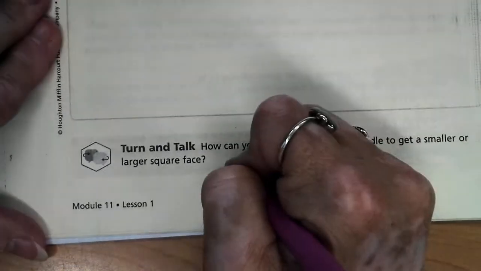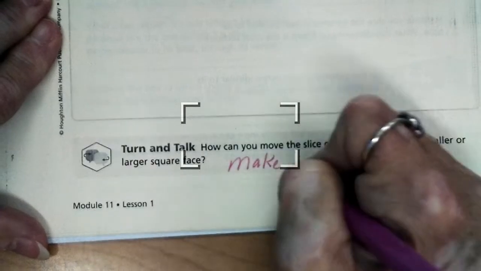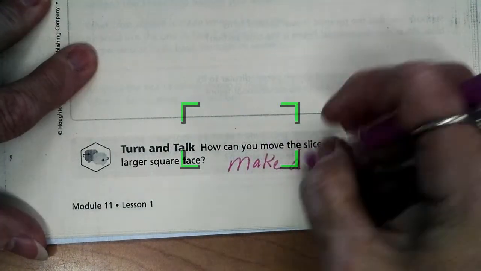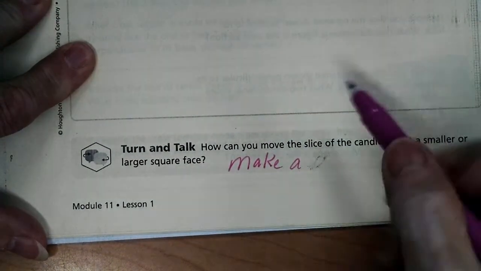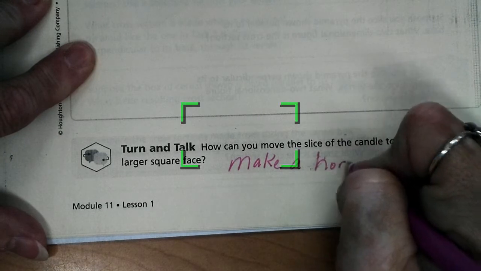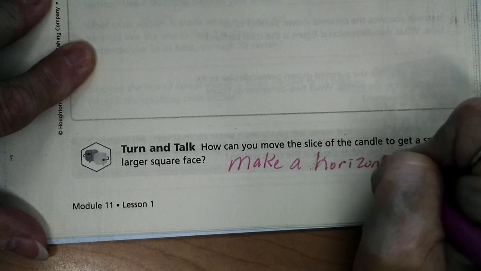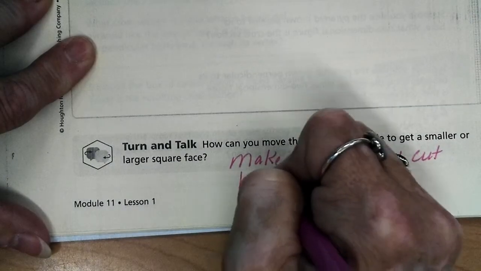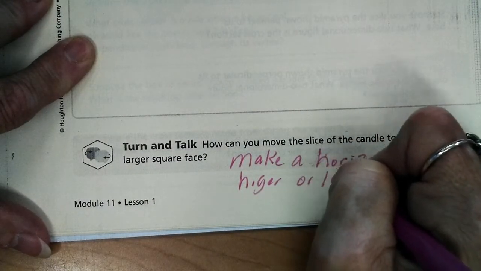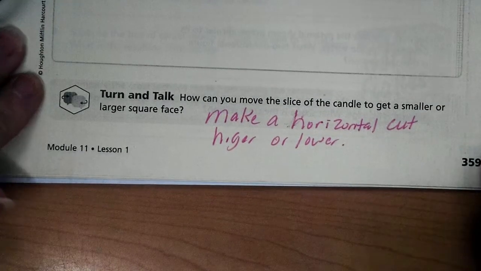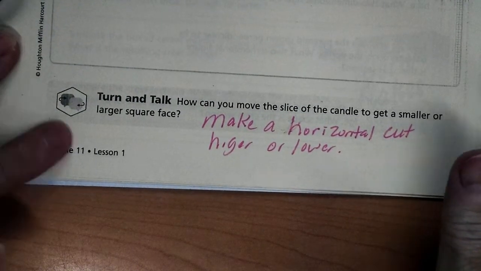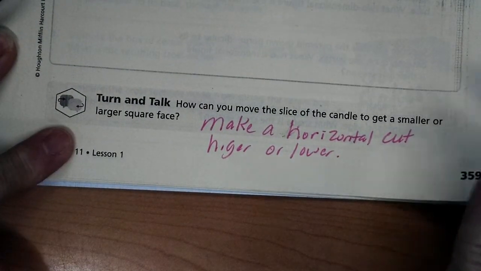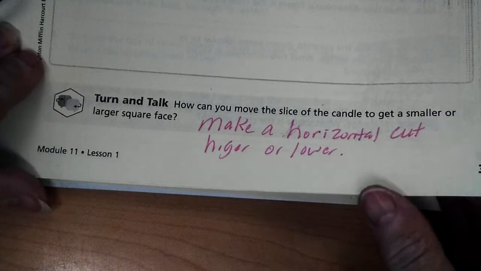So the answer would be make a, and it would still be horizontal. So make a horizontal cut, higher or lower. Depends on what you want. Large square or small square.